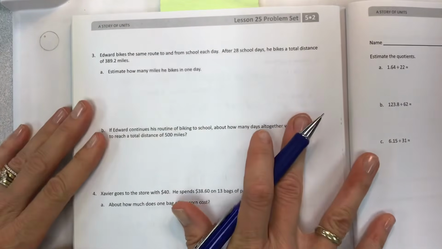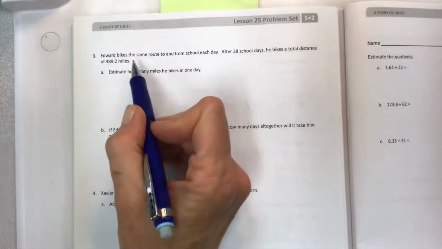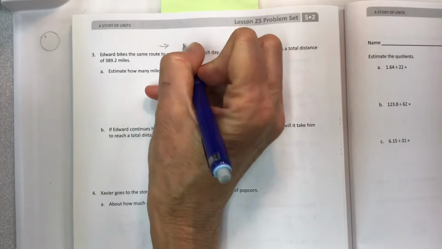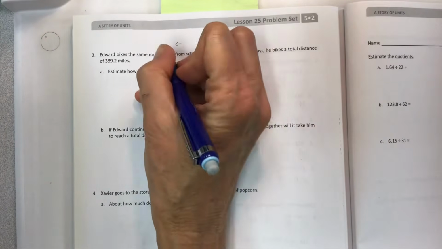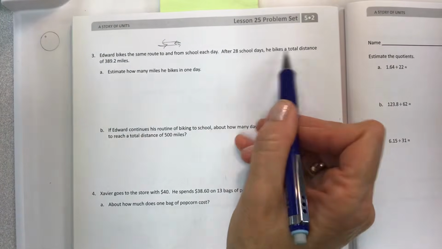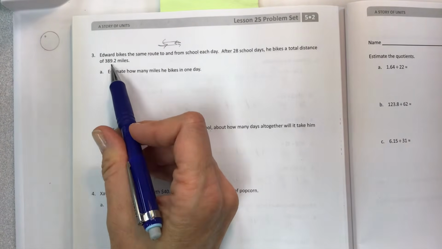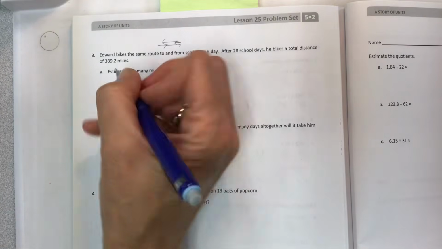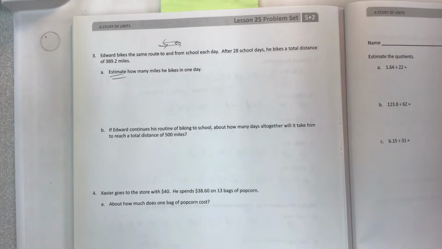So, Edward, biking, good for him. Edward bikes the same route to and from school each day. That always makes a round trip. After 28 school days, he bikes a total distance of 389 and 2/10 miles. Estimate how many miles he bikes in one day.